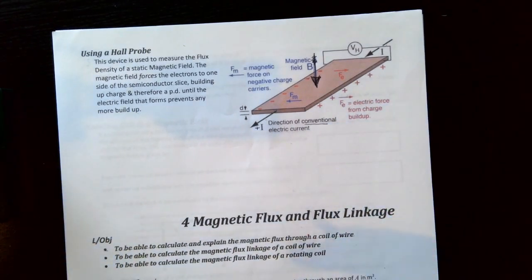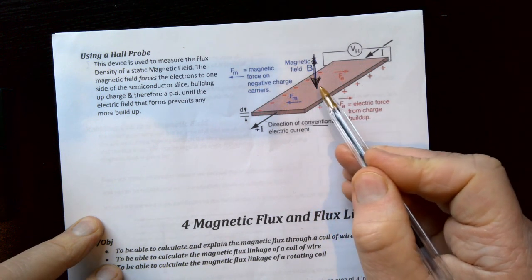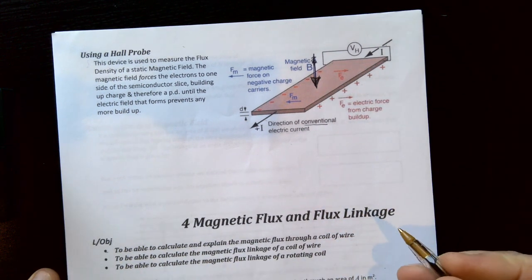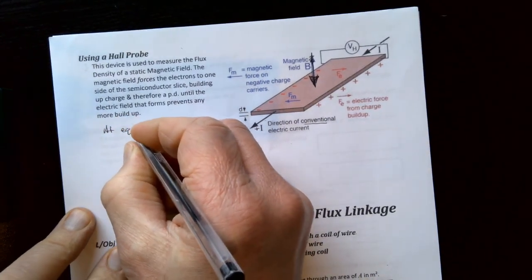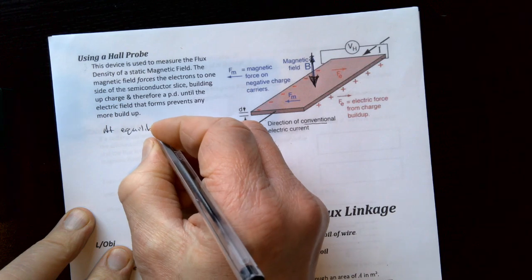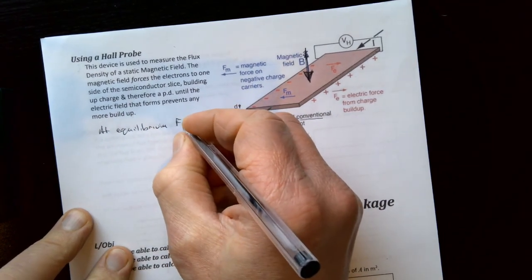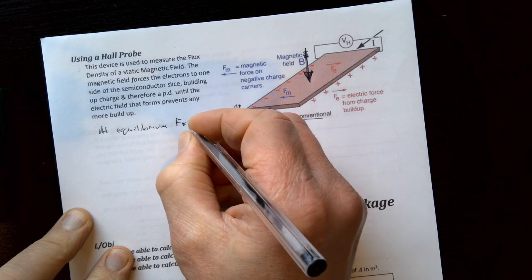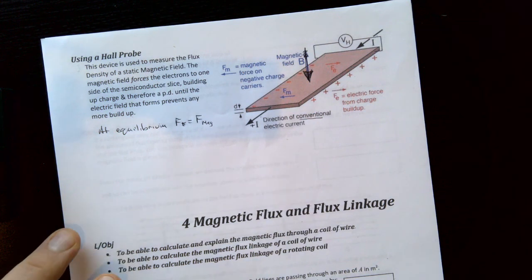So you'll get to a point at which the force from the magnetic field and the force from the electric field cancel out. So at equilibrium, again, it's always about equilibrium, F_E equals F. I usually use B, but let's just put mag just to make it clear.